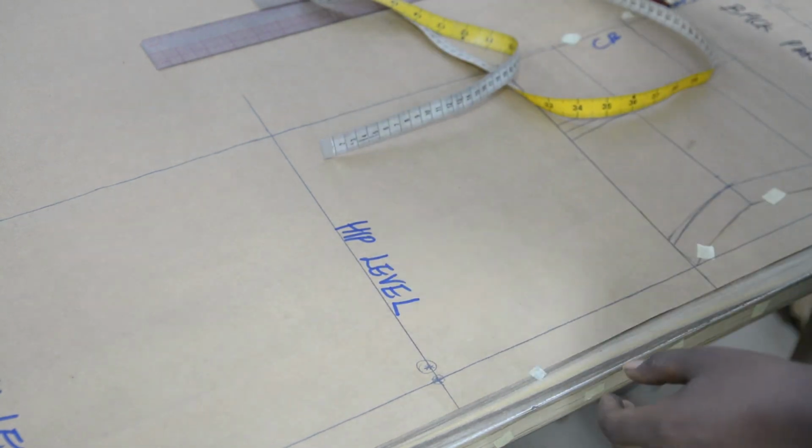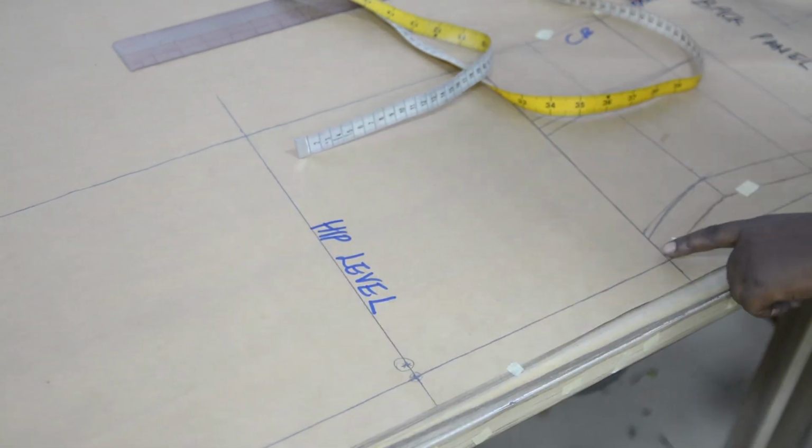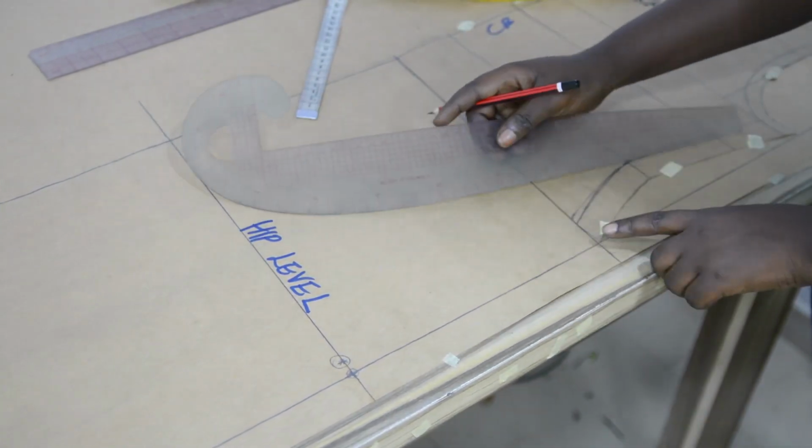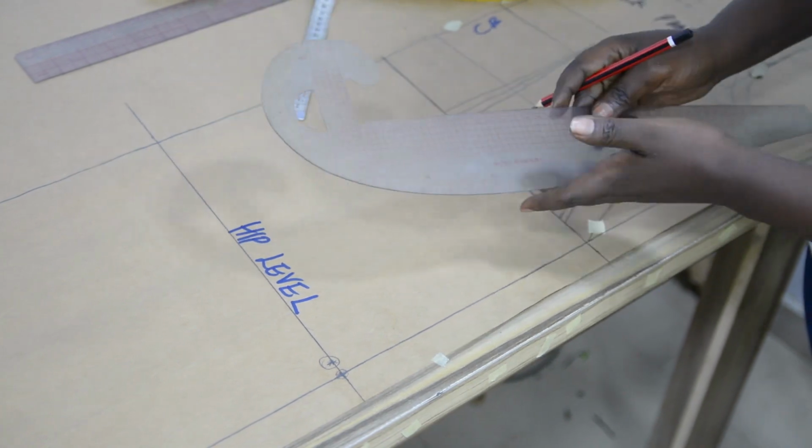Okay, so the next step is to connect the hip point to the waist point. And I will be connecting this using my hip curve ruler.